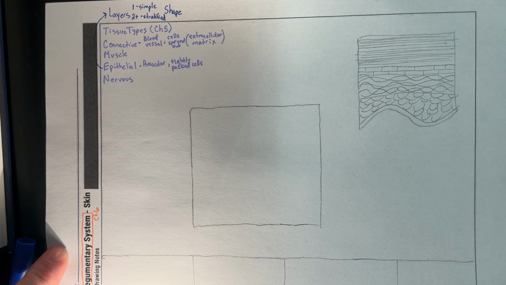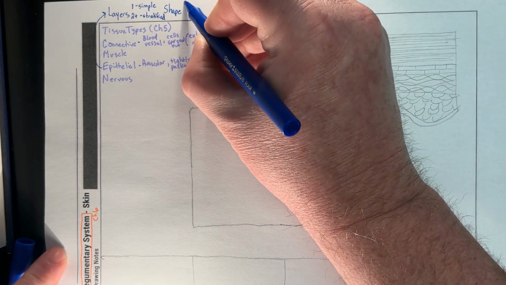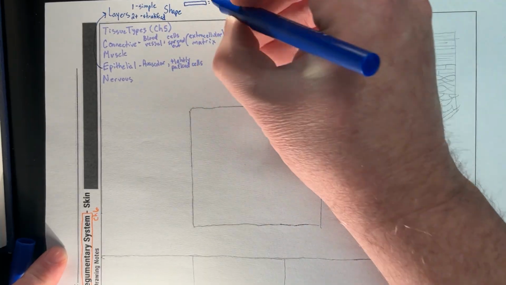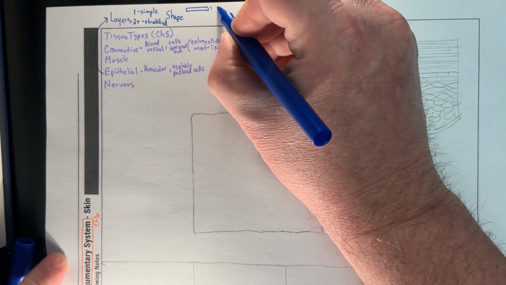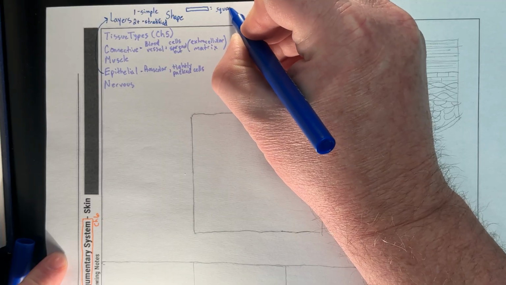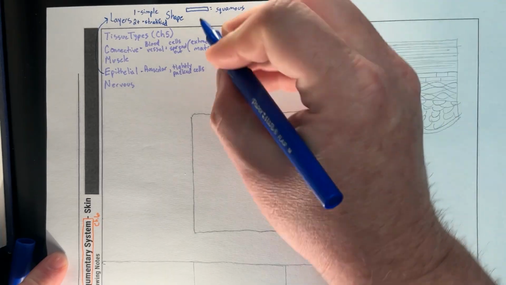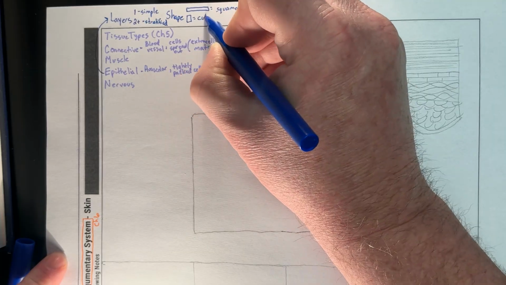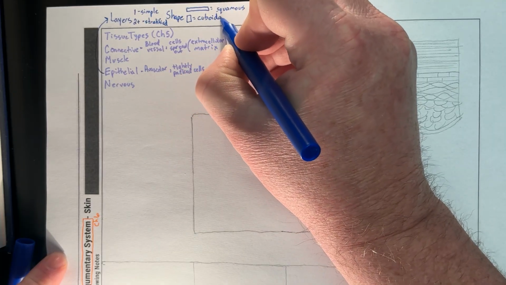Now the shapes, epithelial tissues come in 3 basic shapes. One shape is really flat cells. Really flat epithelial cells are called squamous. And then we've got cells that are cube shaped, so those would be cuboidal epithelium.